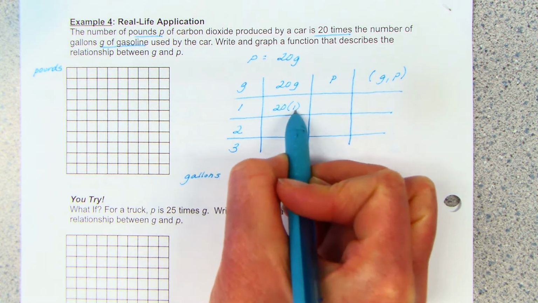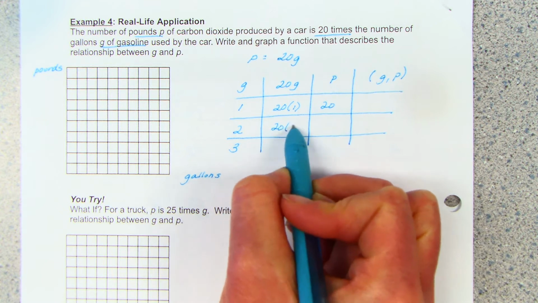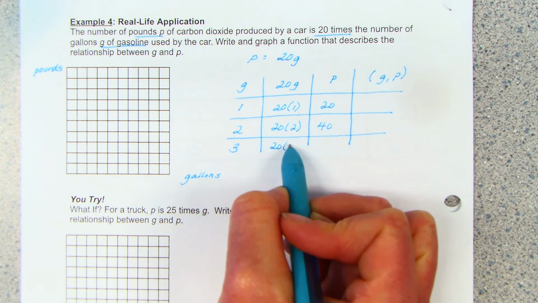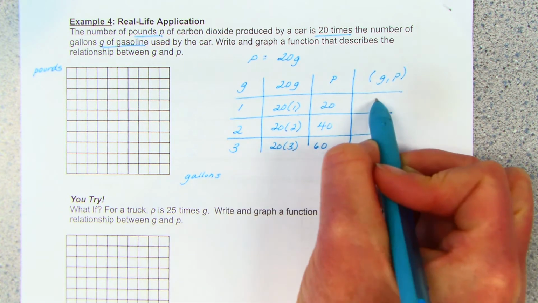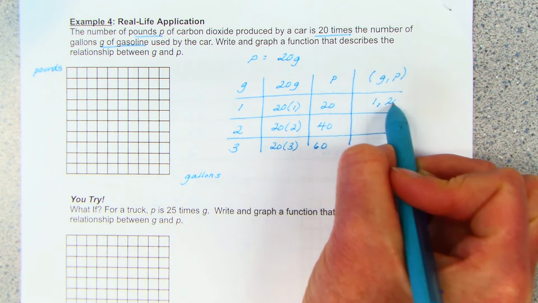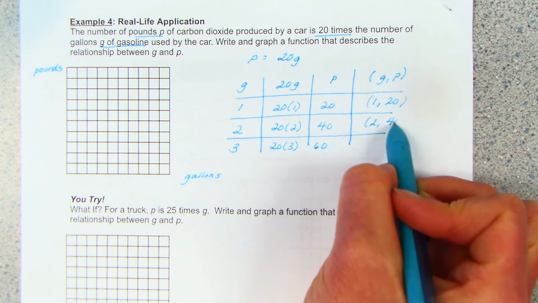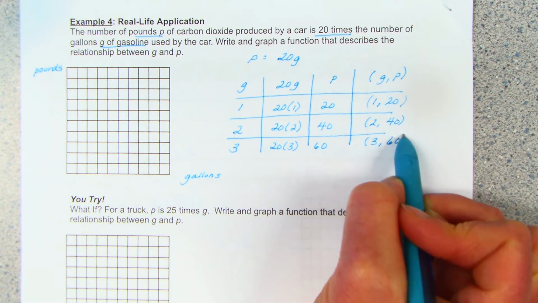So 20 times 1 is 20. 20 times 2 is 40. And 20 times 3 is 60. So we're going to graph 1, 20, 2, 40, and 3, 60.